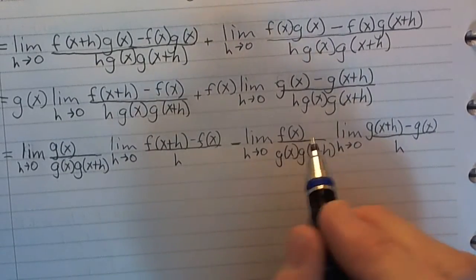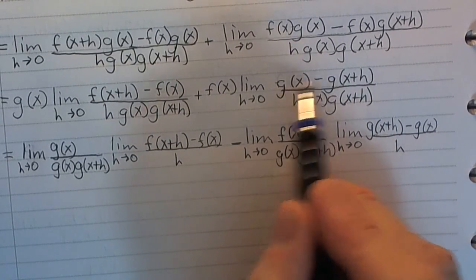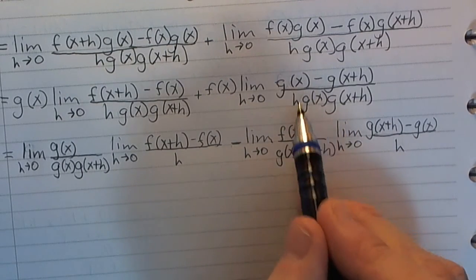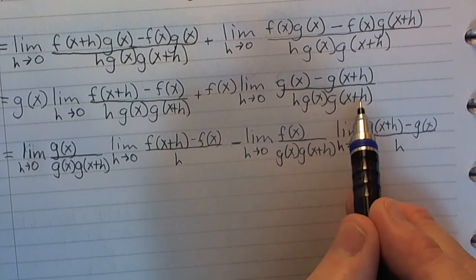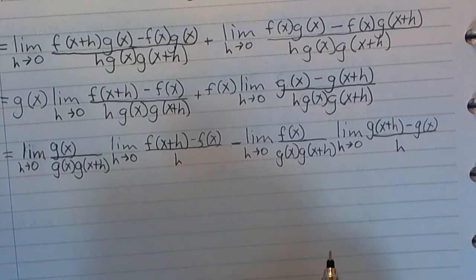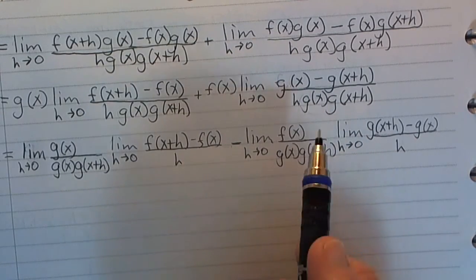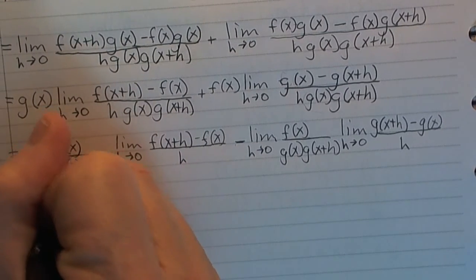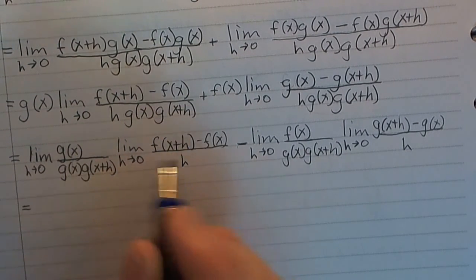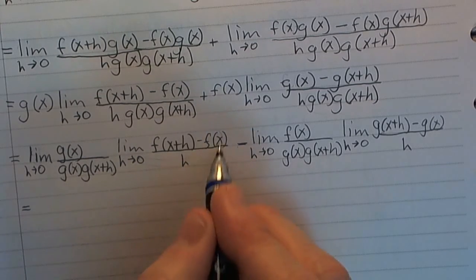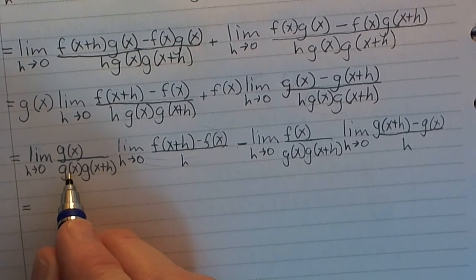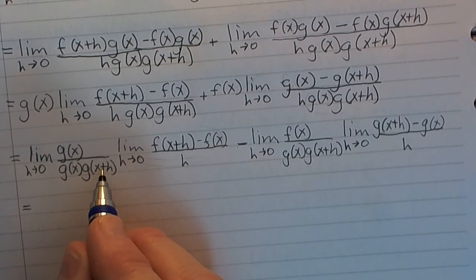See, a lot went on there. First of all, I factored out this negative and I changed the order. So this plus became a negative. And then I took this stuff down here, g of x plus h, put it on the outside, and put a limit in front of all that on the outside. Okay, so a lot went on there. But now look what I have now. For this first bit here, this is just f prime. This down here, if you let h go to 0, is going to be g of x squared.